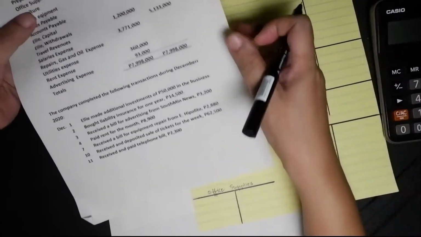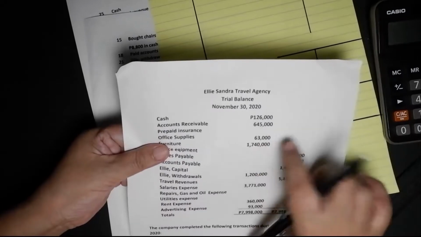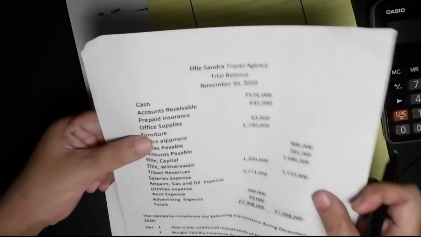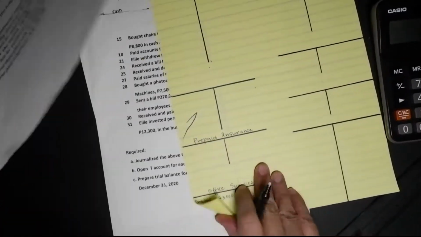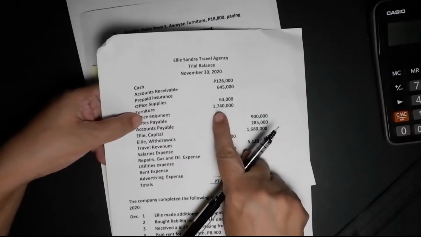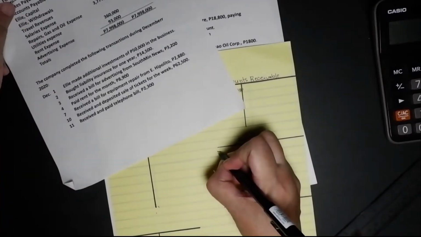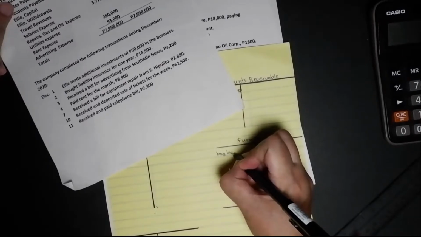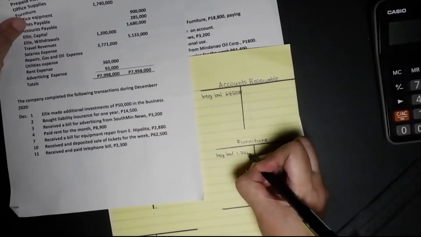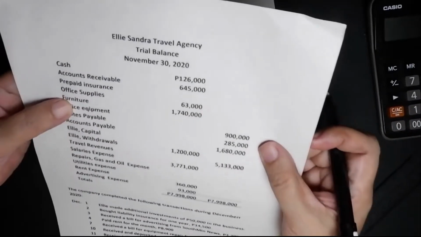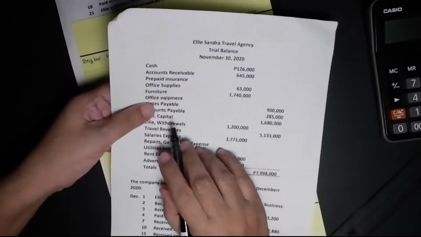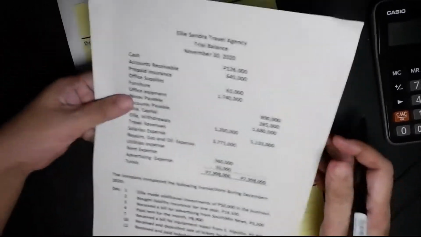Our balance is 63,000 debit. Okay. Next is furniture. That is 1,740,000, debit side. So you have beginning balance 1,740,000.